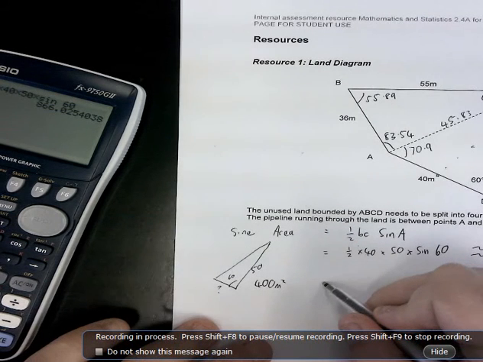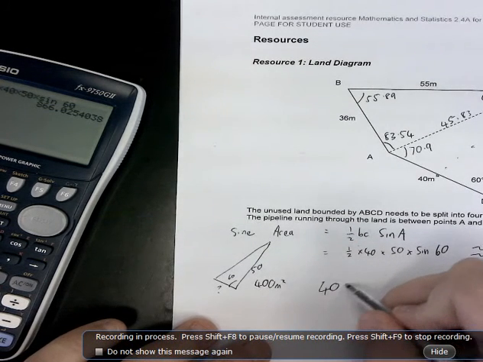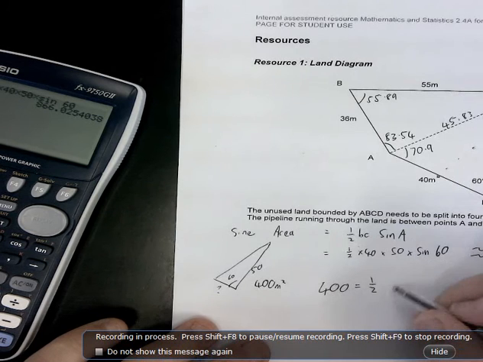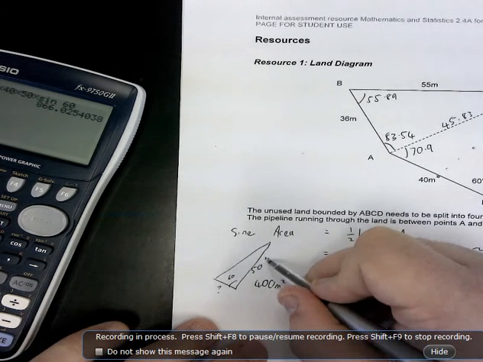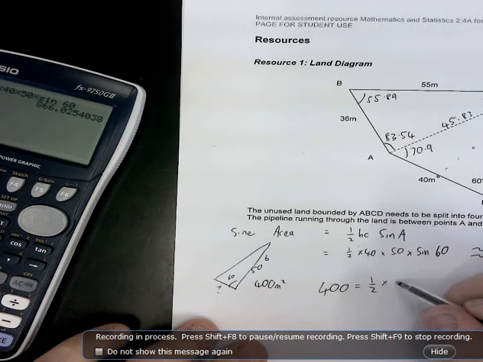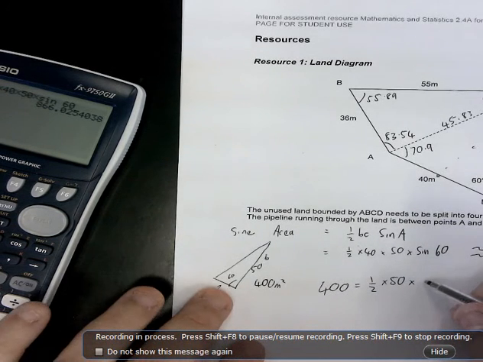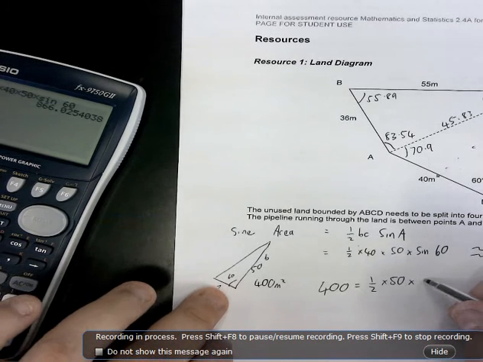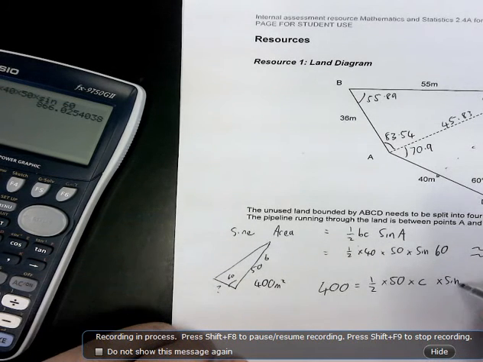Therefore, using the area rule, 400 equals a half side B times side C, which I don't know, times sine 60.